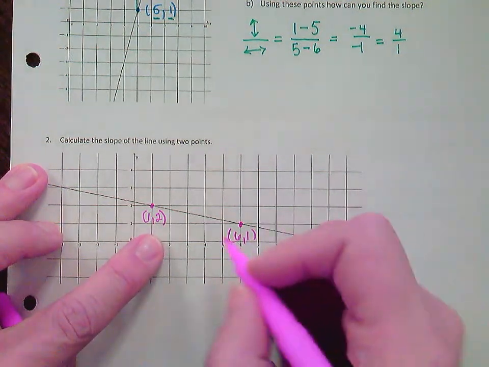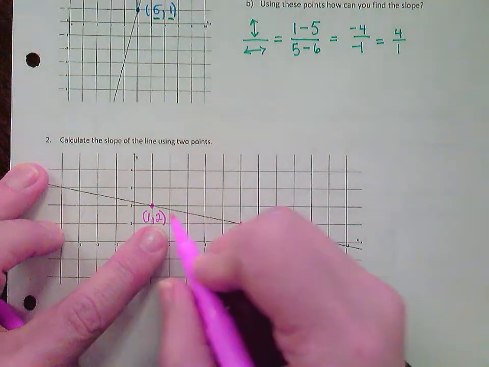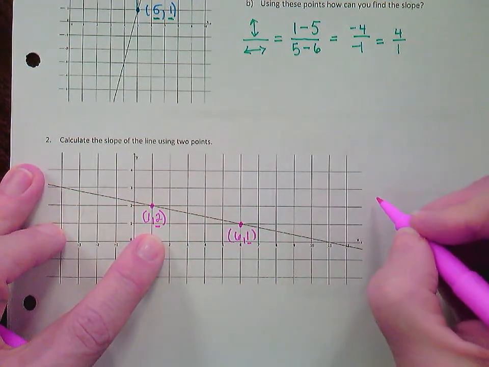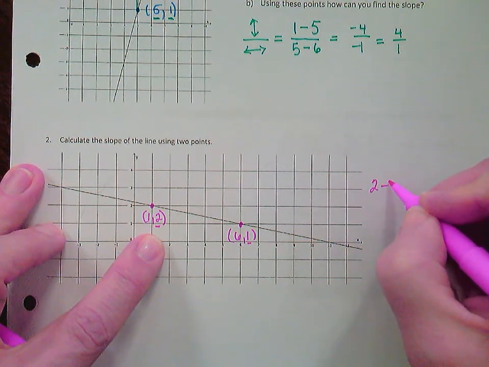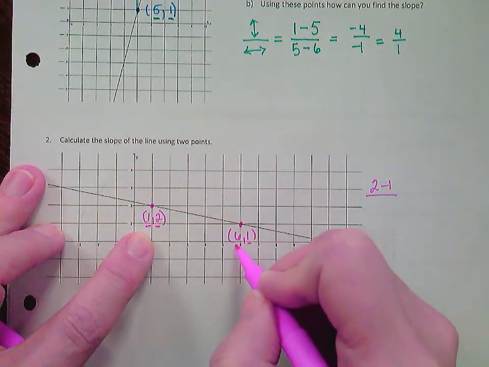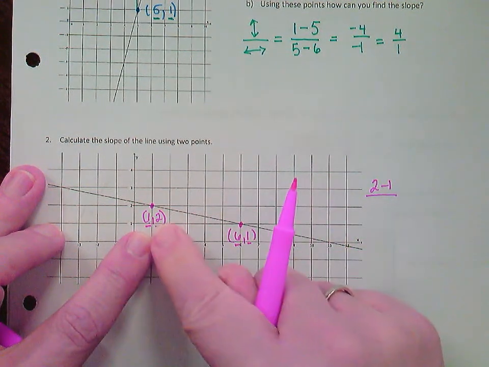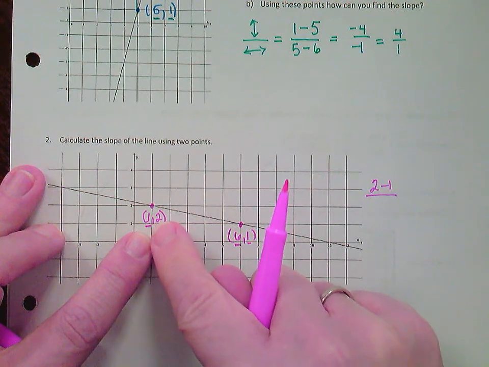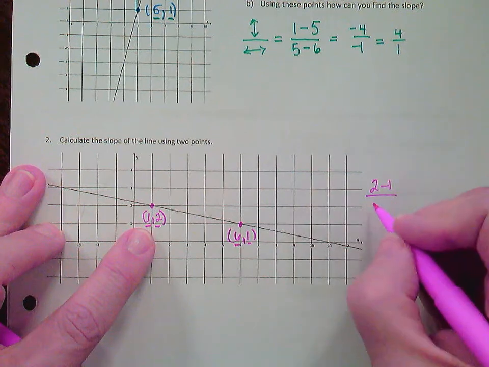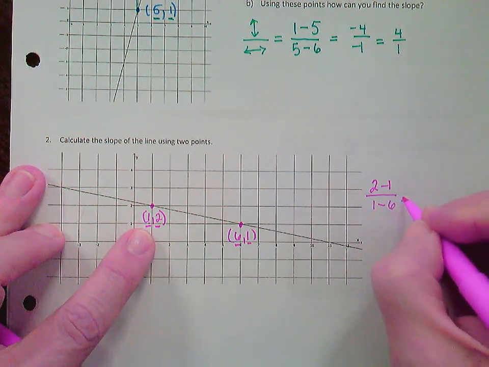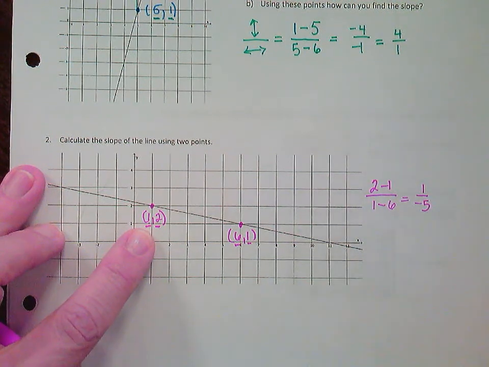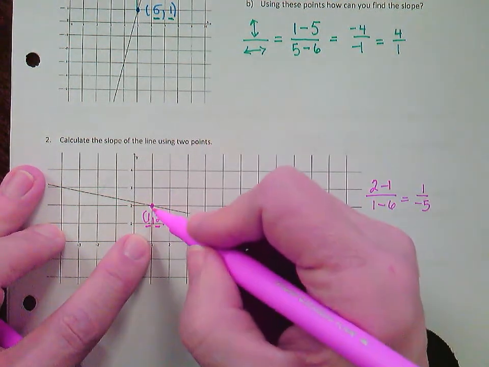I'm going to start with this point and move to this point. So I'm going to take my y values, 2 and 1, and I'm going to find the difference in those. 2 minus 1. Then I'm going to take my x values and find the difference in those. 1 minus 6. Notice, I started at this point with the 2 minus 1. I have to then start at the same point to find the difference in the x's. 1 minus 6. 2 minus 1 is 1, and 1 minus 6 is negative 5. My slope is negative 1/5. Down 1, right 5.